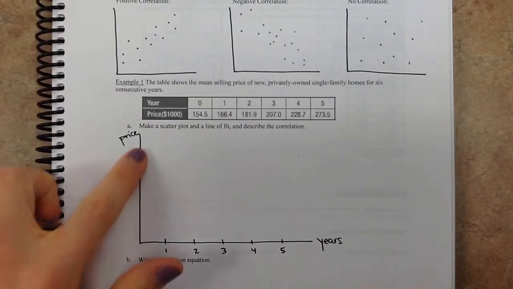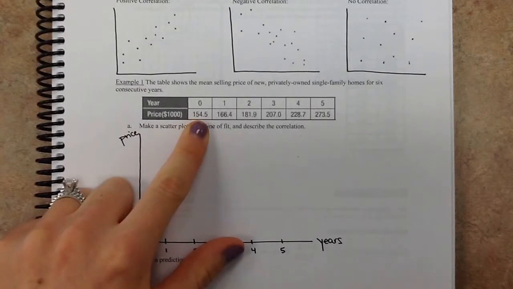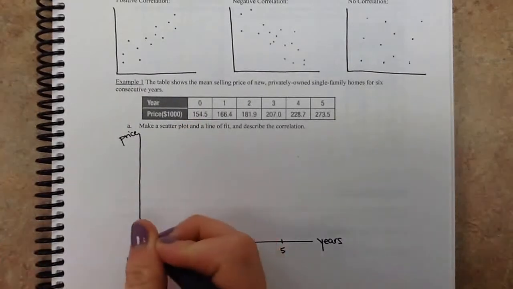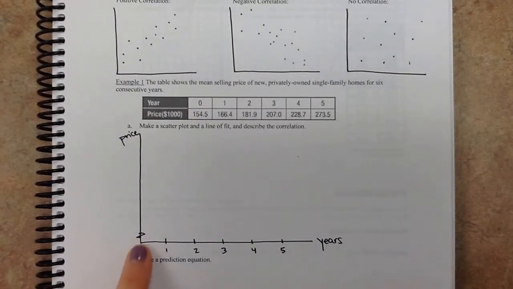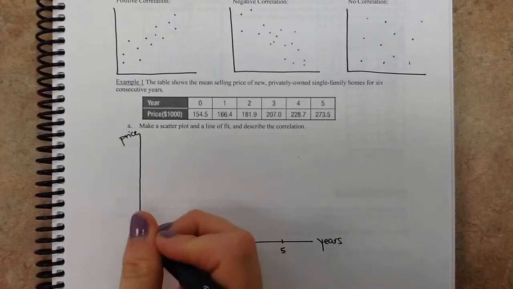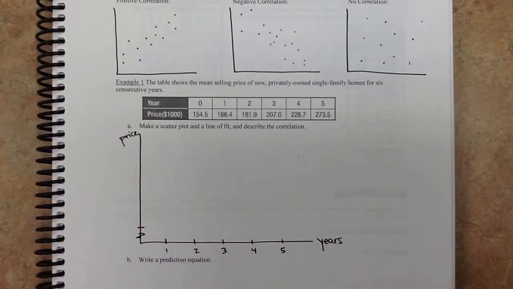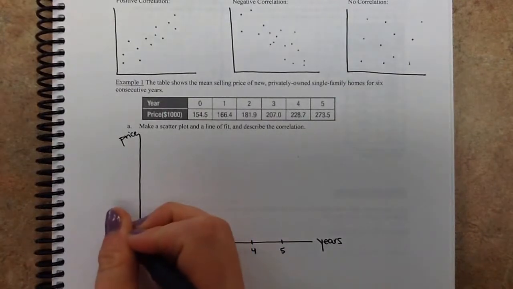And then up this axis right here, you don't want to start with 0 because our lowest value here is 154. So what you do is you put a little squiggle into the graph to show that you're not starting at 0. You're going to condense the graph a little bit and start at a new point. So we'll start at 150 and then we'll go up by 25.